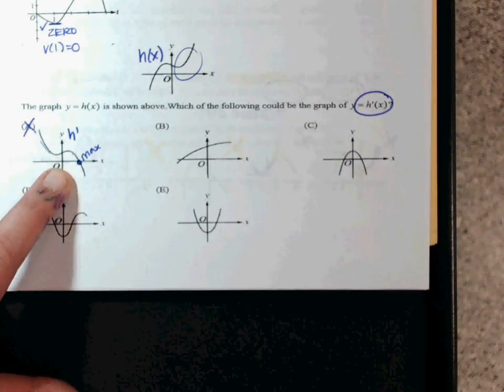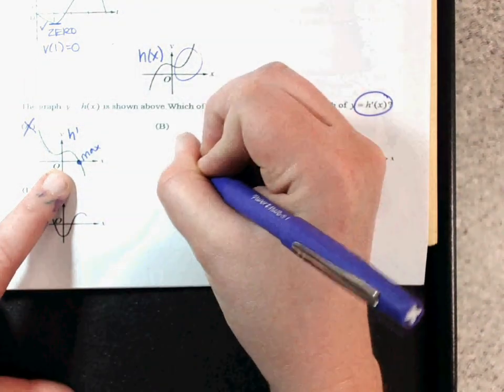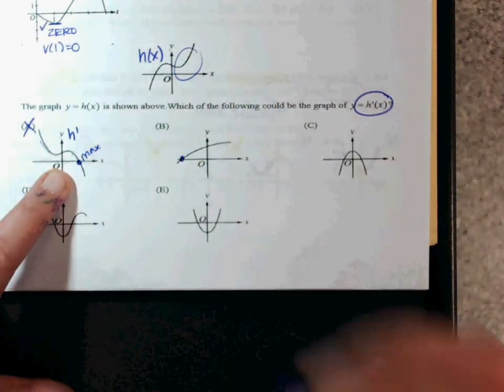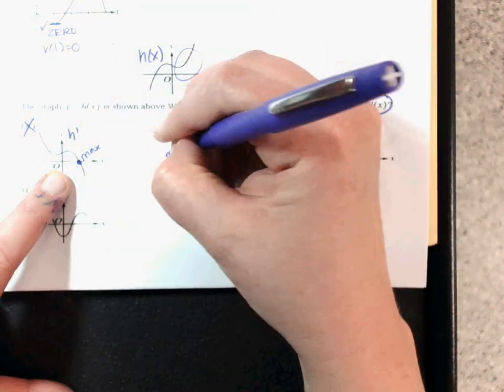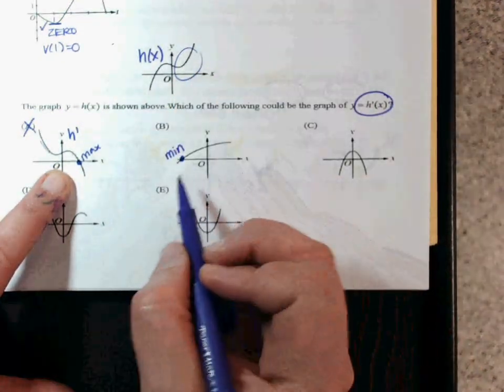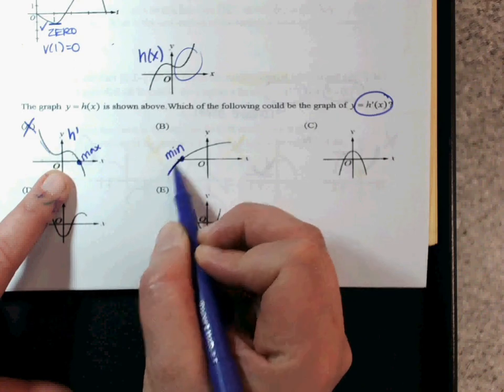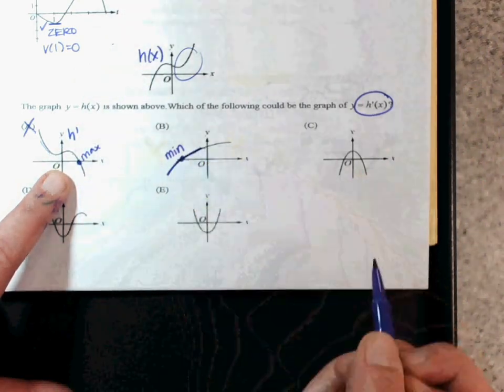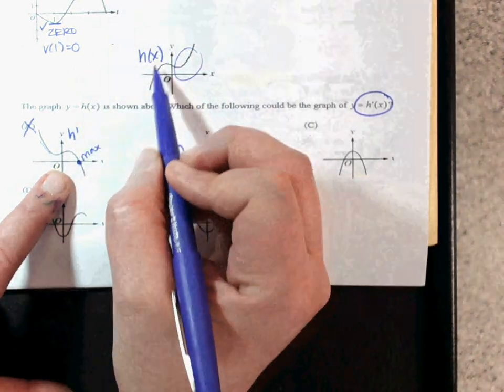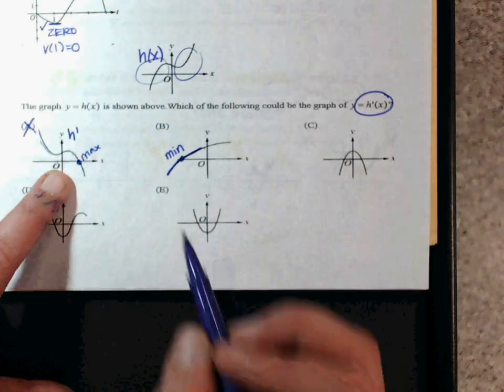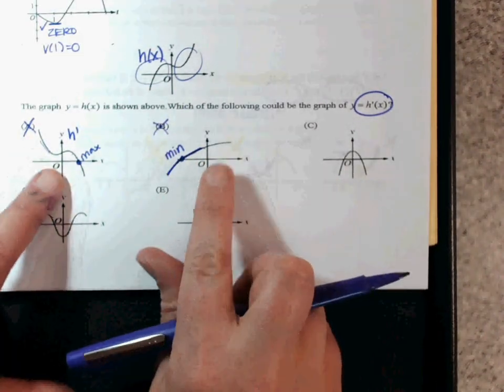Okay, look at B. What kind of critical number do I have here? A max or a min? That's a min. Because how does it pass through? It goes from negative values to positive values. Then look at your graph. Does it only have a min on this side? No. So you have to remember, these are the h primes.